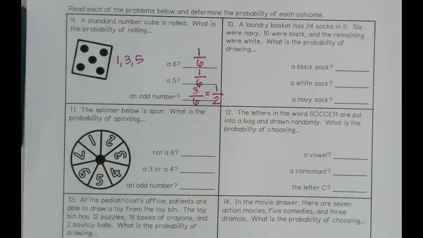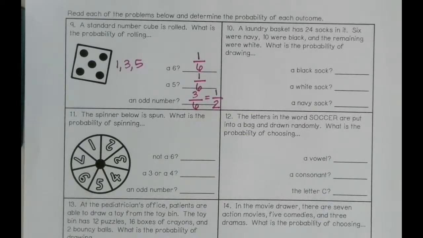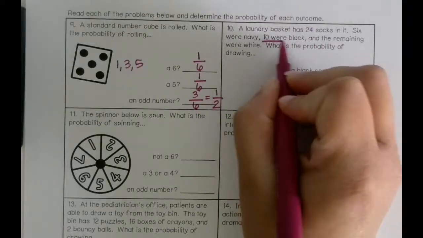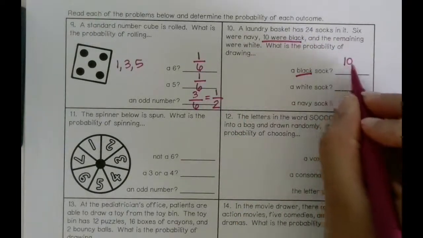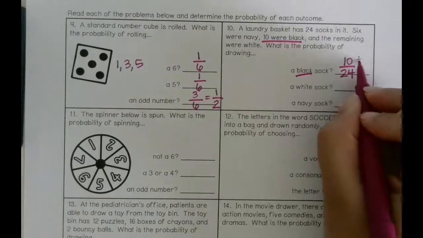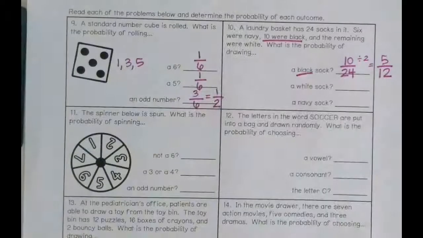Okay, let's do number 10. A laundry basket has 24 socks in it. 6 are navy, 10 are black, and the remaining are white. What is the probability of drawing, and then they listed 3 options. Probability of drawing a black sock. Well, how many were black? 10 out of how many total? 24. I can simplify by 2. It's just simplifying a fraction. Normal basic fraction rules there.